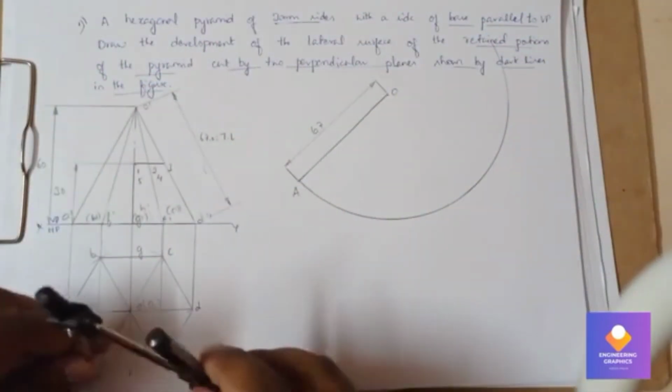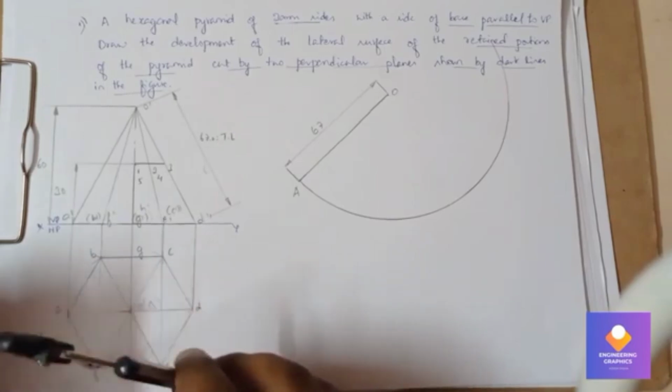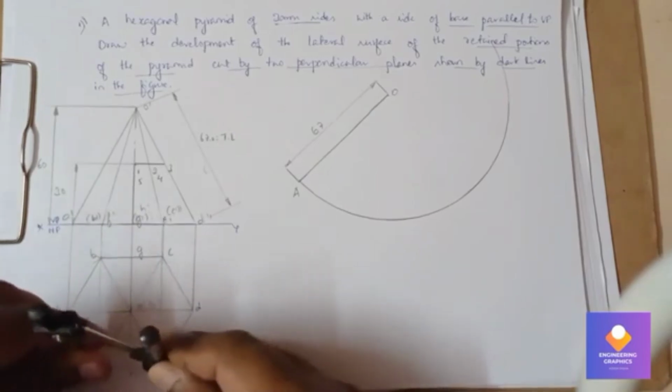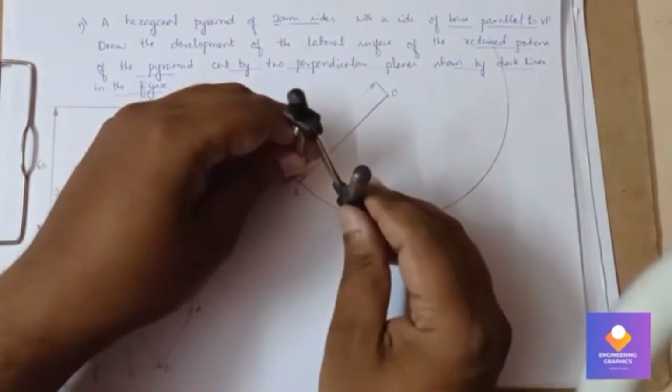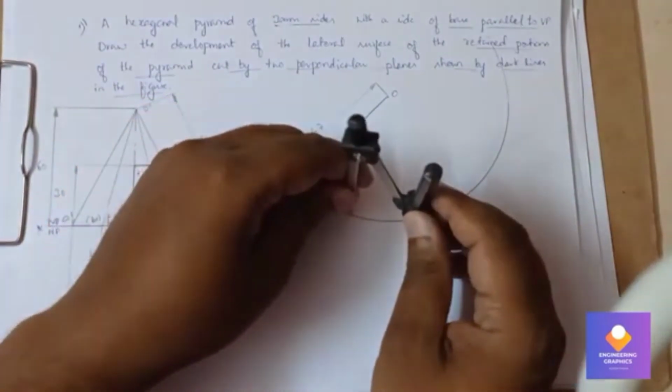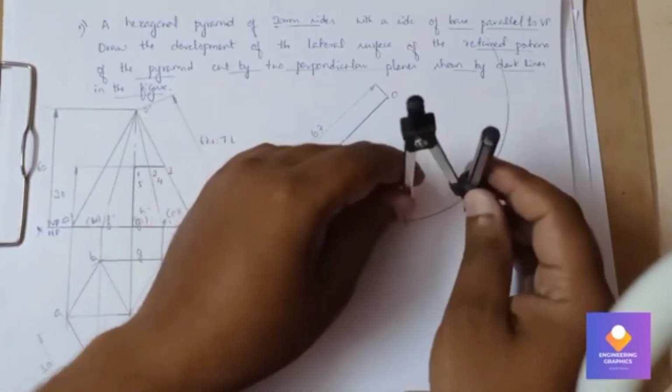Now measure the dimension of 30 from the hexagonal lamina. With 30 you can cut the arcs. In total 6 arcs we can cut because it is a hexagon.